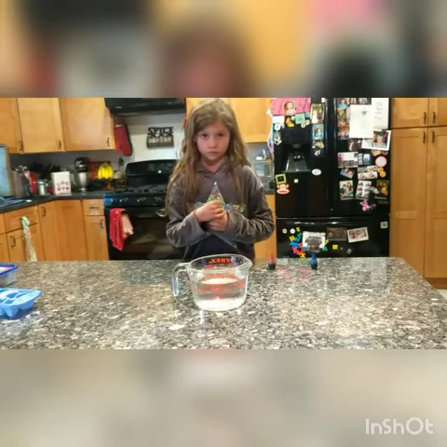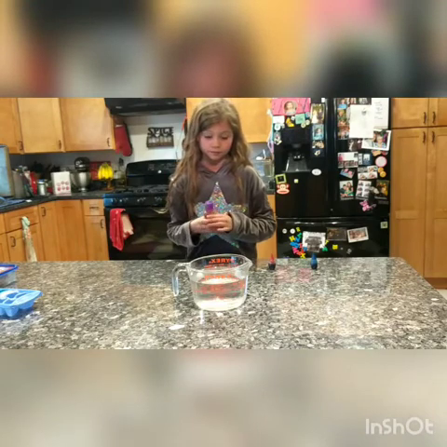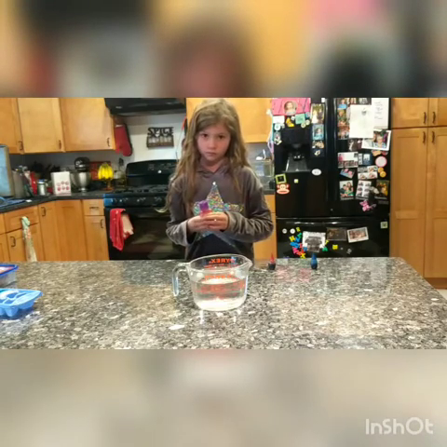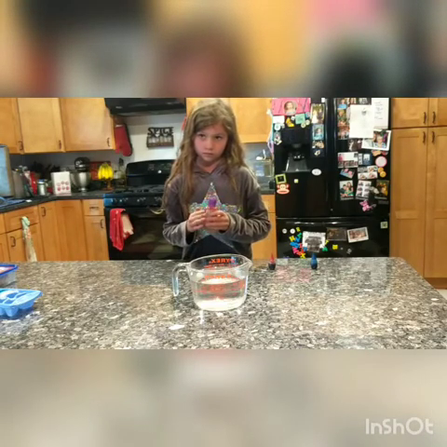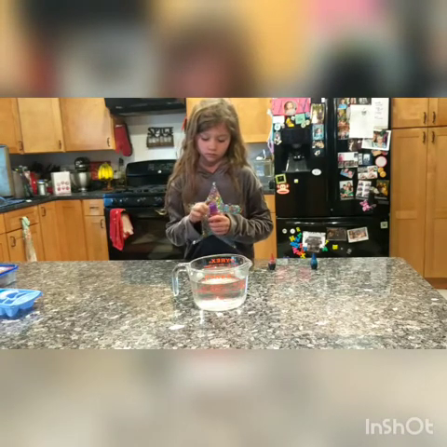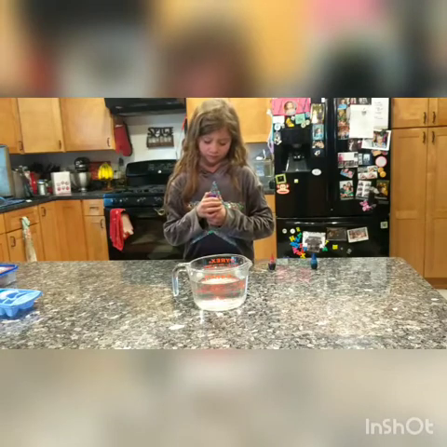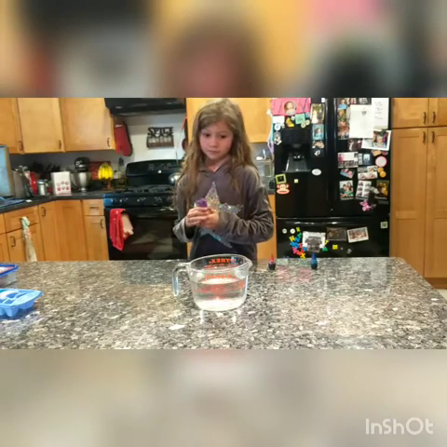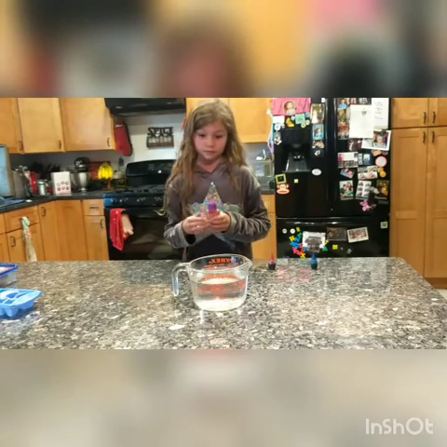Now, hot water is going to be less dense, so it's going to want to stay at the top of the water, but you will see it actually ends up mixing with the rest of the water a lot faster than the cold water did with the blue. So this is going to be a quick process to see what happens.